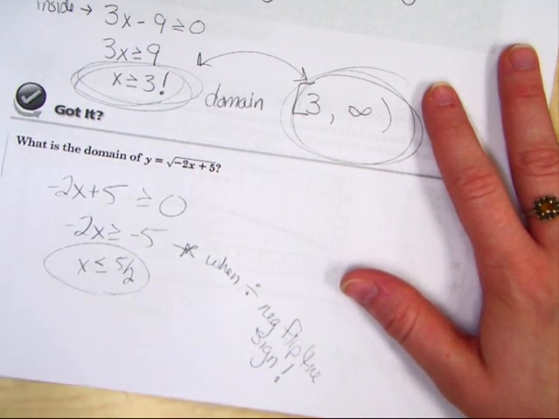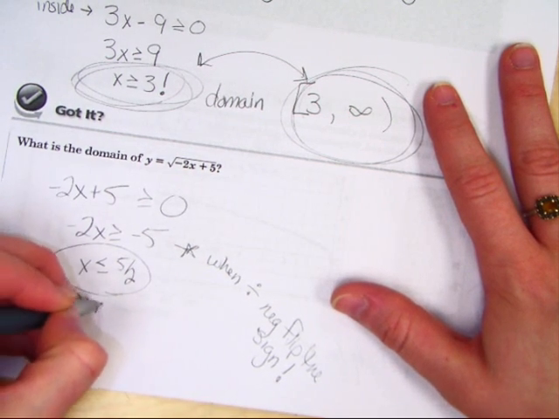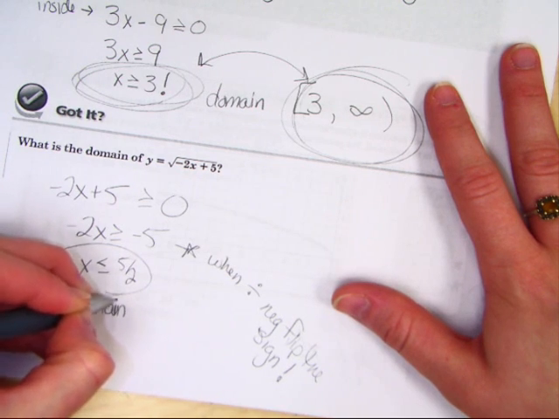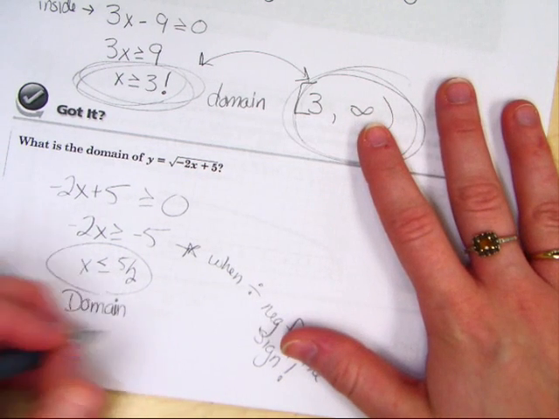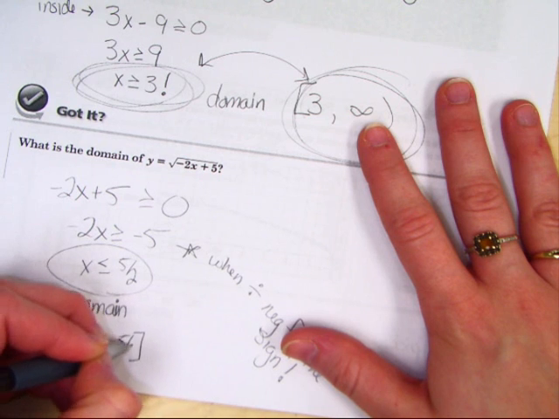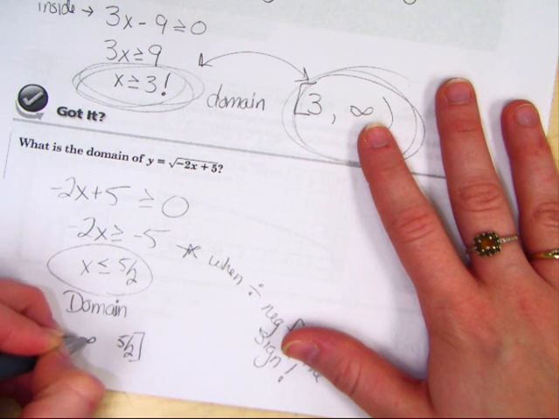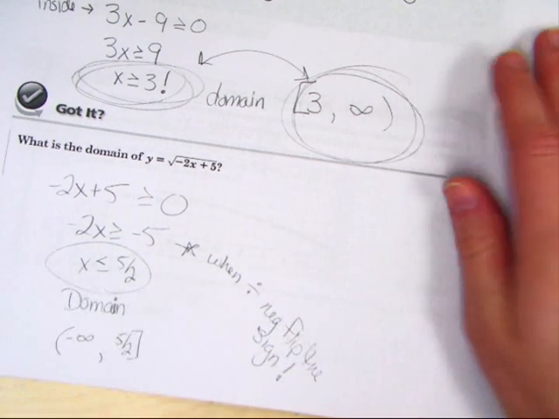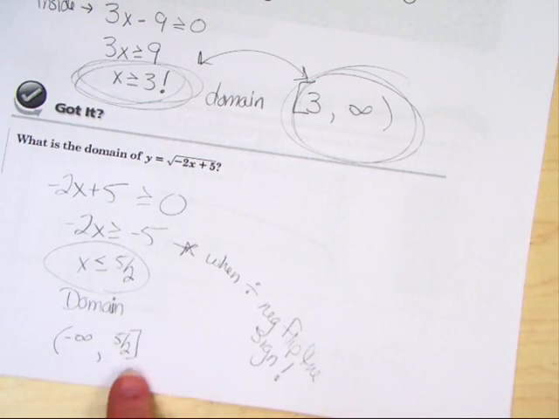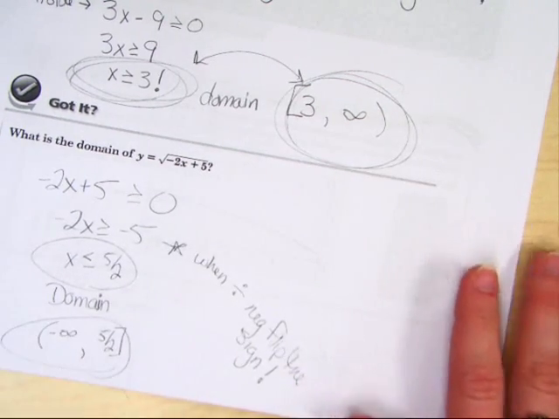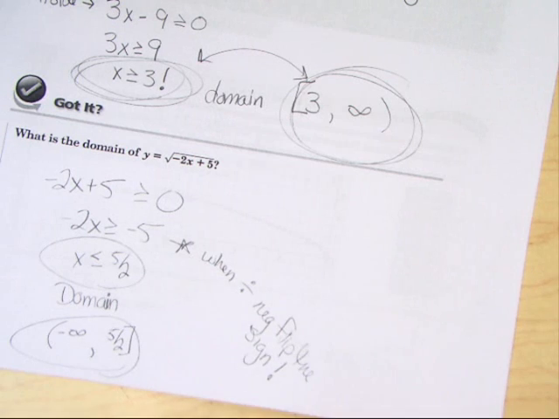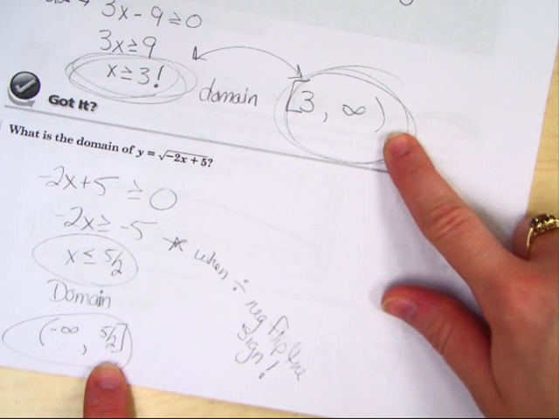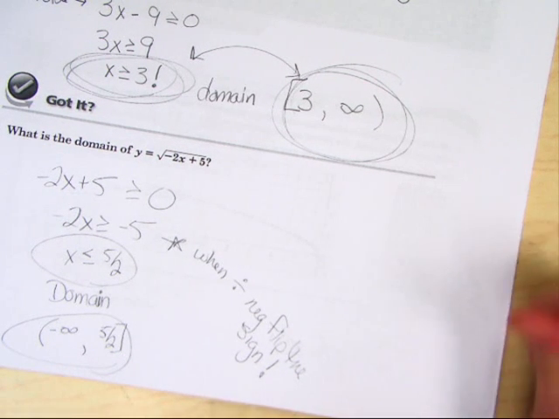Now let's think about what that means. That's the domain. What's another way of seeing this? Okay, 5 halves would be the biggest, and you could plug anything smaller in for it, smallest to biggest. Take a look at the difference between these two. If you have problems, especially with the interval notation, come back and ask some questions.